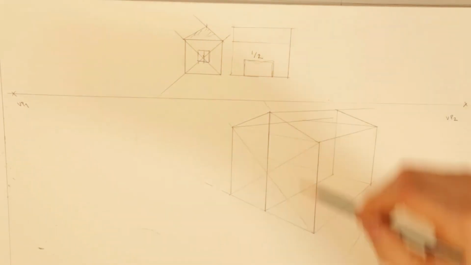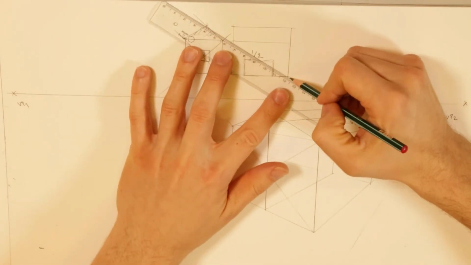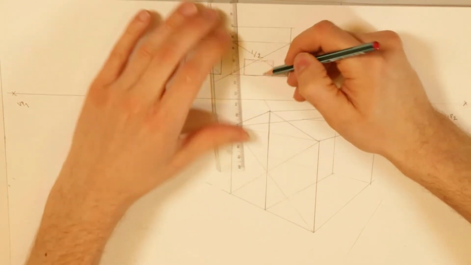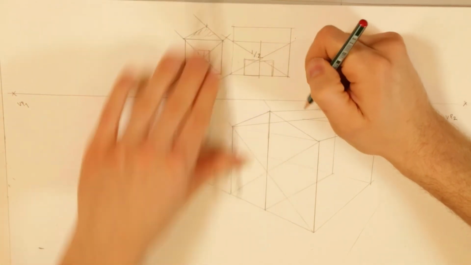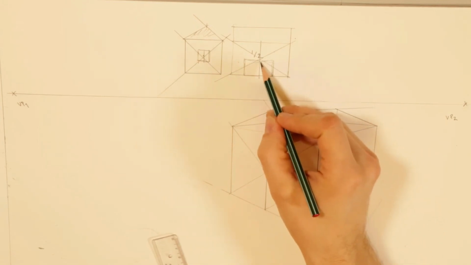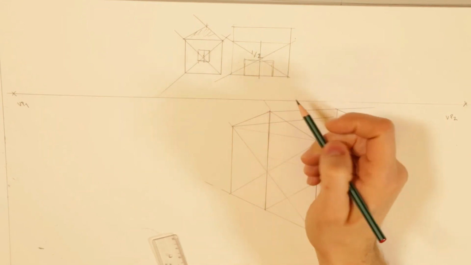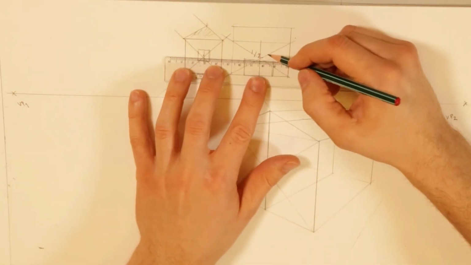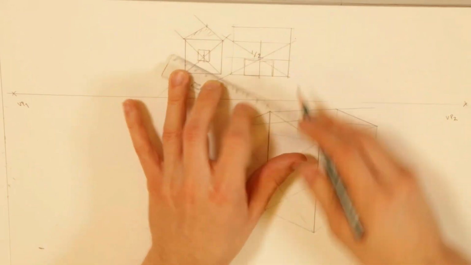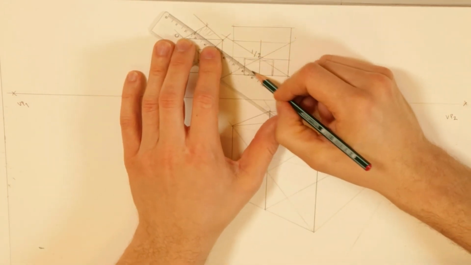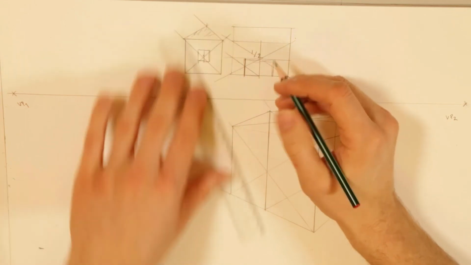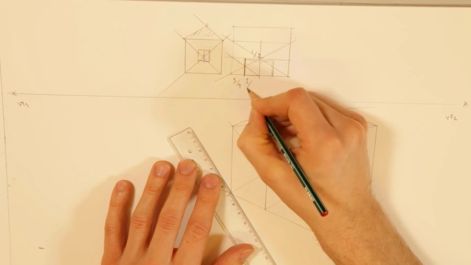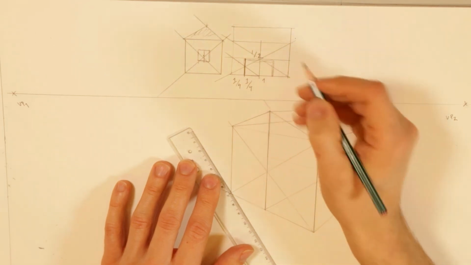Then the door. Again, I can do it by halving. I want it to be half the width, so I halve it like this. I could now put the door here and it would be half the width. But if I want it to be in the center, I can now re-halve this. So half and half. Now I have 1/4, 1/4, and so on.